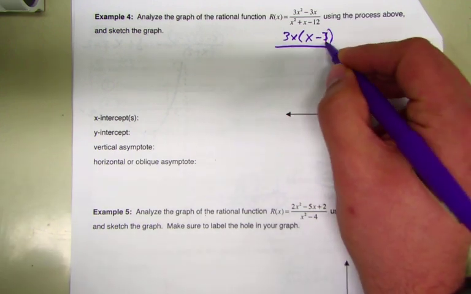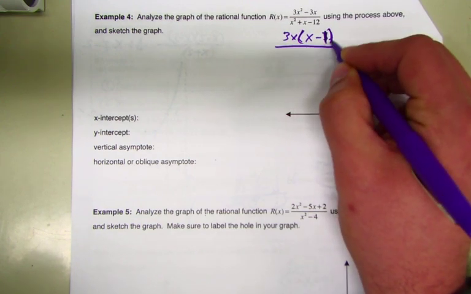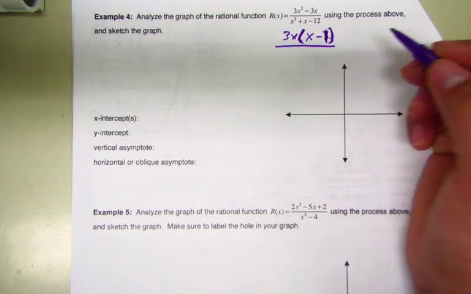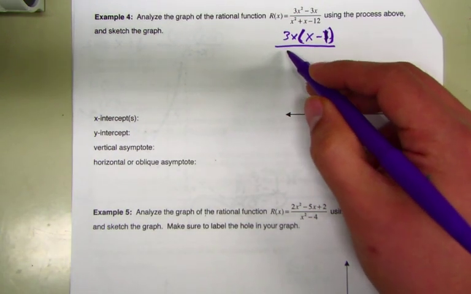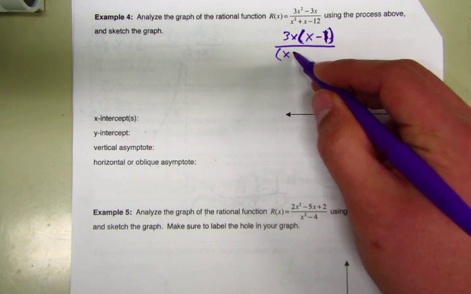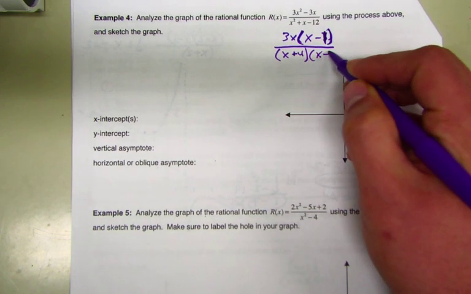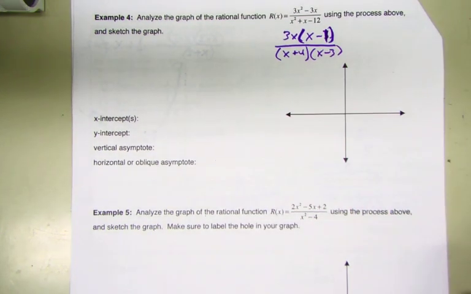Oh dear. Oh. Thank you. That's my bad. I just assumed. Okay, so what's left in the denominator? Plus 4, minus 3. Okay, good. Yeah, you guys got to get really good at factoring again if you're struggling with that, because pretty much every problem involves factoring, okay?